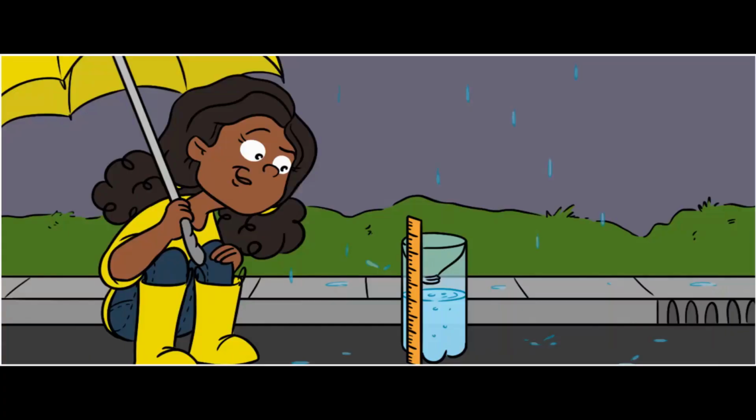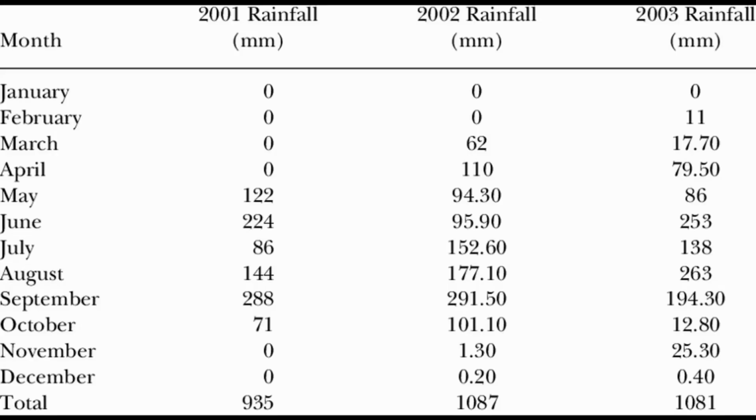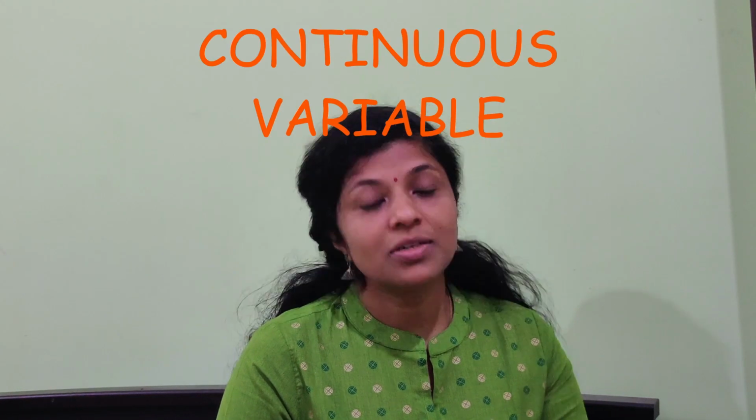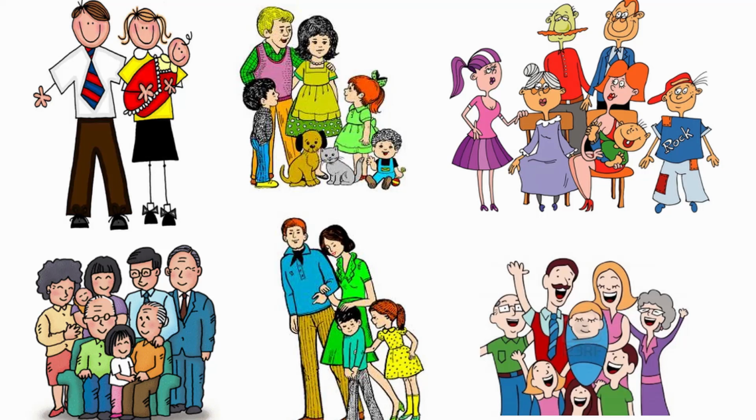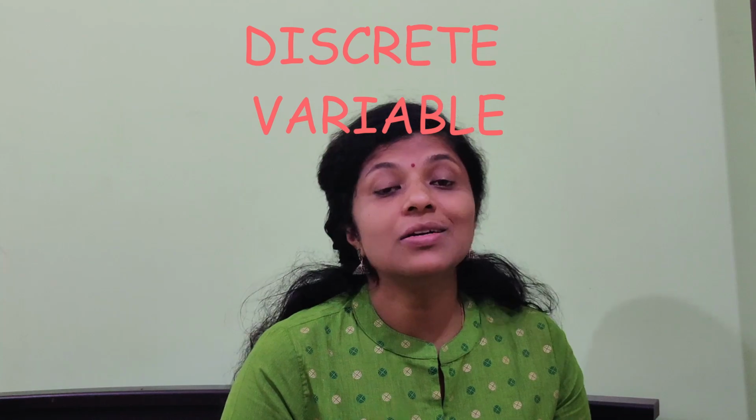What if we measure the amount of rainfall in Bangalore on different days of the week? The information, that is the centimeters of rainfall, can have any numerical value. Such a variable which can take any value is called a continuous variable. But some variables can take only discrete values. Say, we count the number of people in a family? We cannot have 4.5 or 3.1 as information collected. We can only get a whole number like 3 or 4 or 5. Such a variable is called a discrete variable.